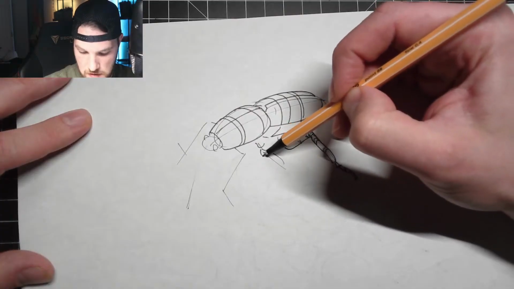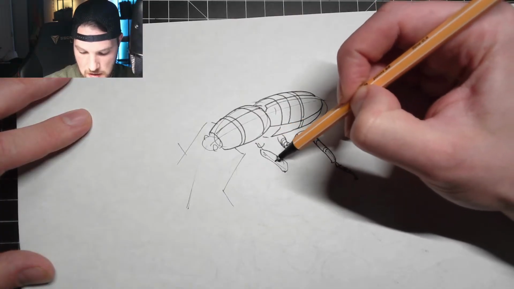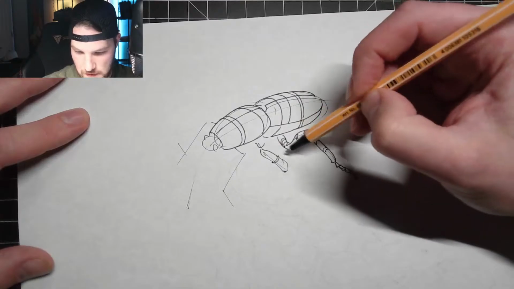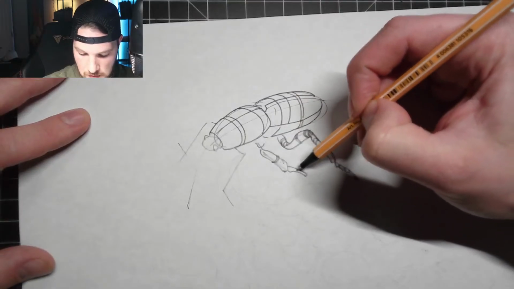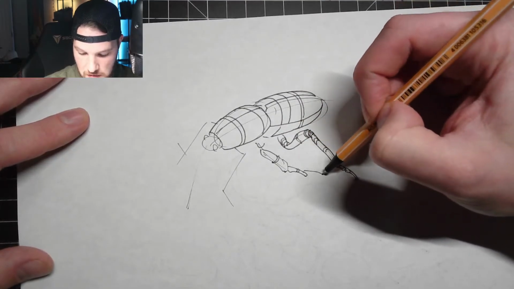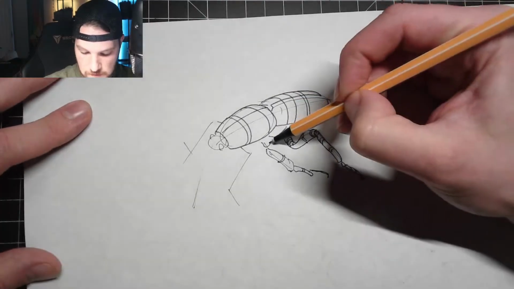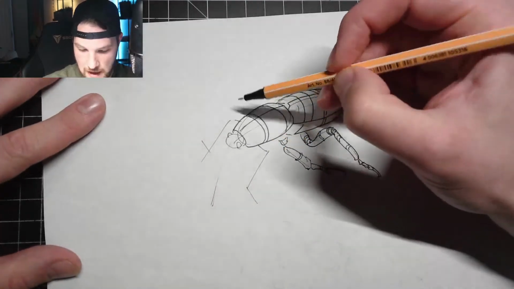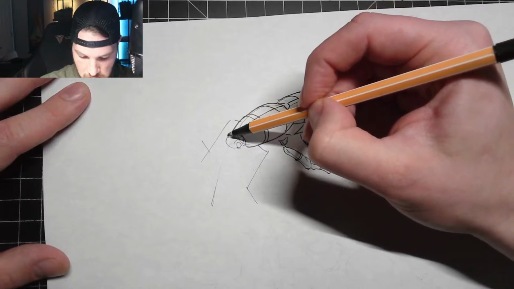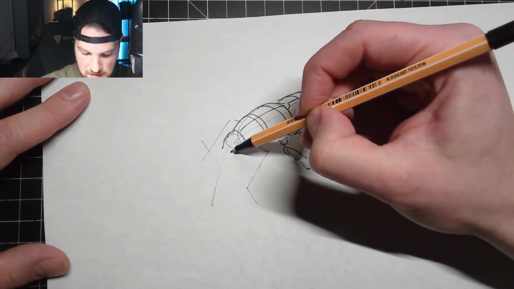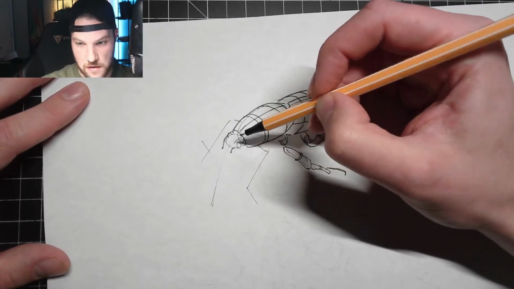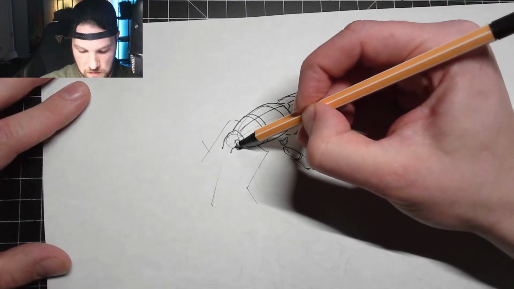There's going to be a shape like this. Now I'm going to build a form. I'm just having fun. Like that. Now this head is a little weird, but why not adjust it a little bit?